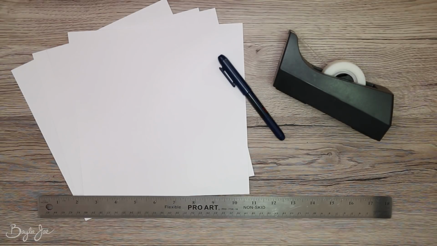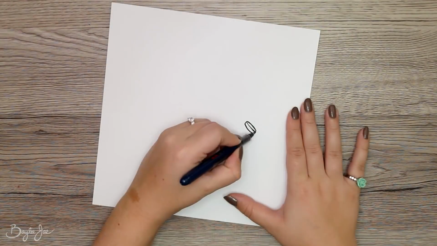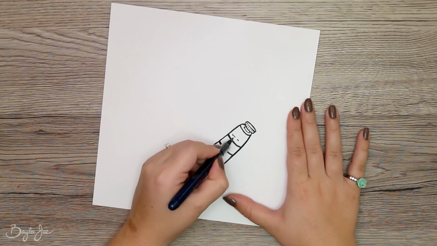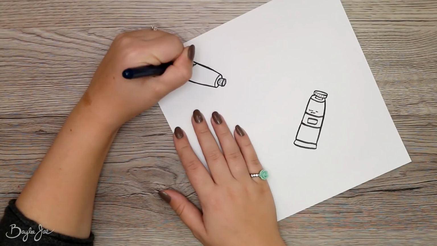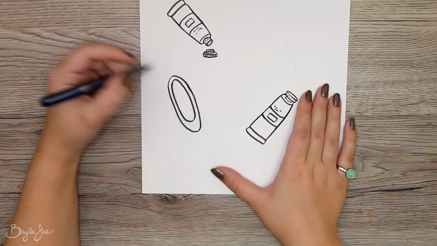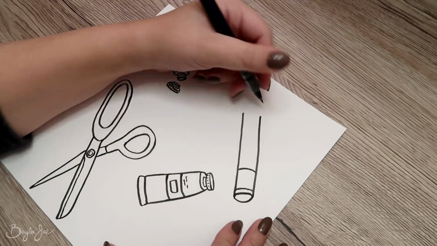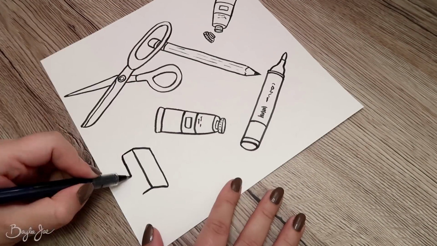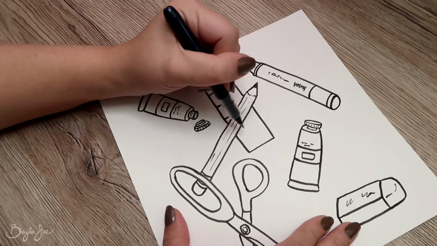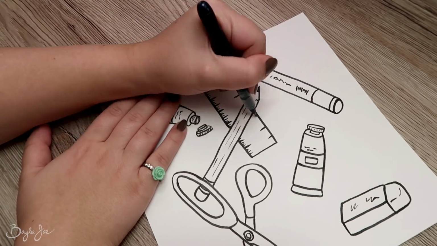For materials, you'll need some paper, a writing utensil, some tape, a ruler, a craft knife, and some kind of cutting surface. So the first thing you're going to do is take your paper and your pen and draw your design. It doesn't matter if the items are overlapping each other or not, you can do it either way and it's still going to work. You just want to make sure that your design doesn't go all the way to the edge of the paper. You want to leave some white space all the way around.